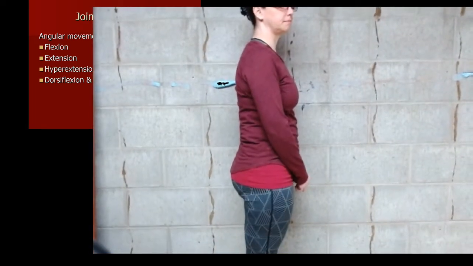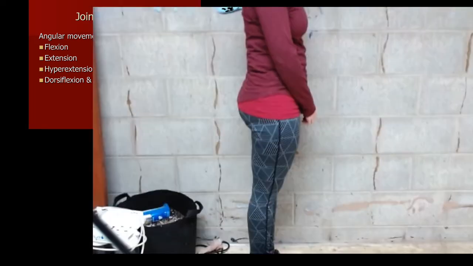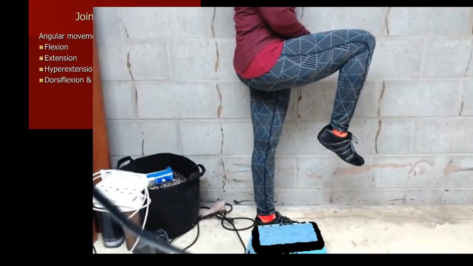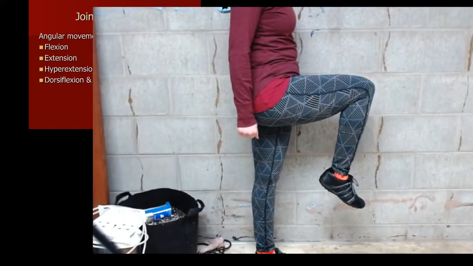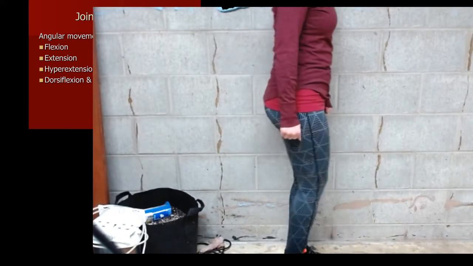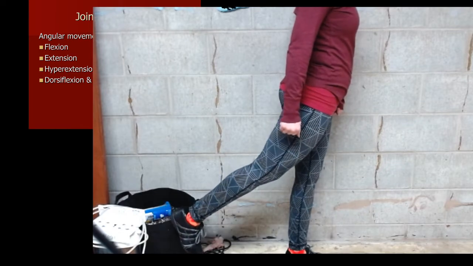Let's do flexion of the hip. Okay, so please understand, we are not talking about from the knee down. We are only talking about the hip. That's flexion. Let's see extension. There you go. That's extension of the hip.